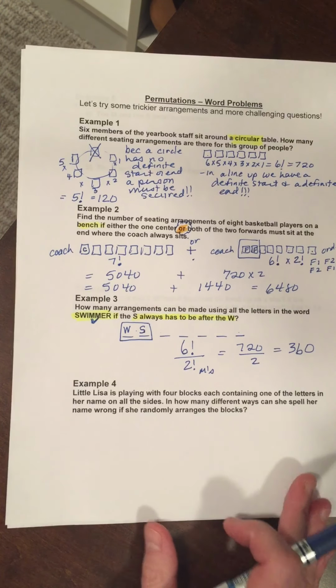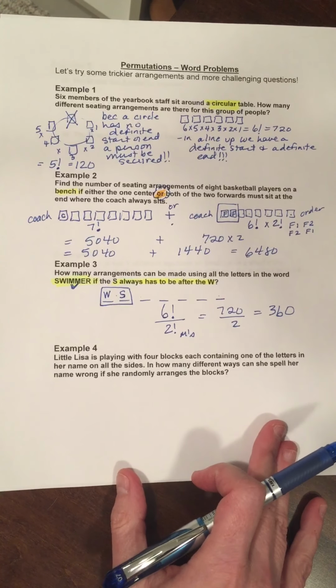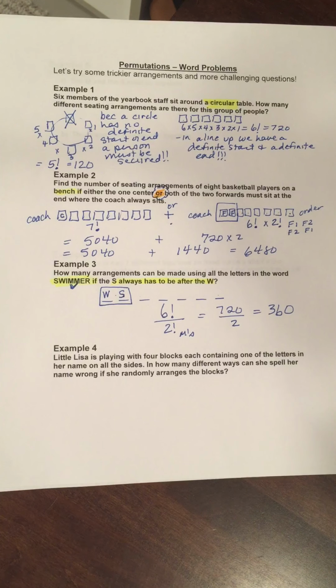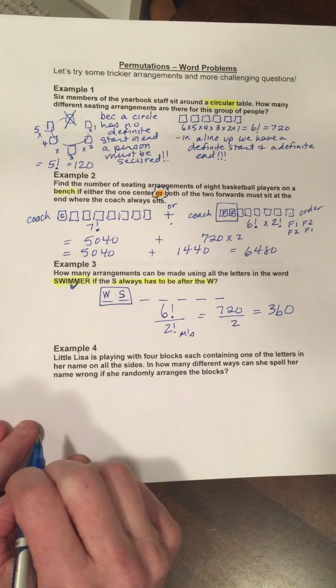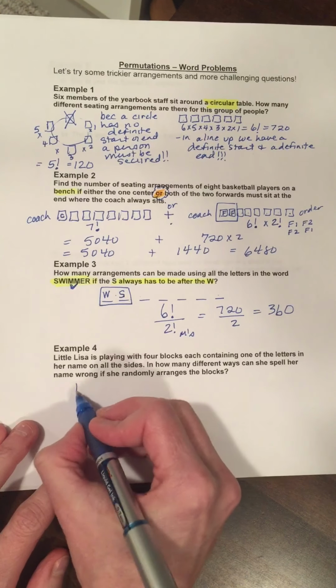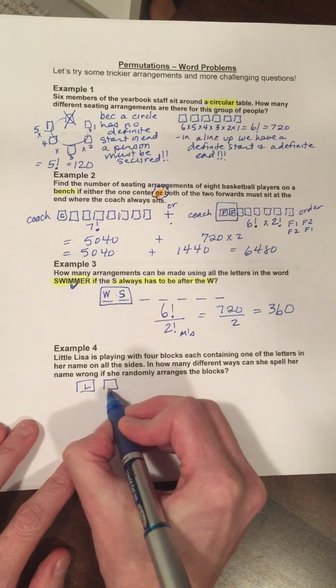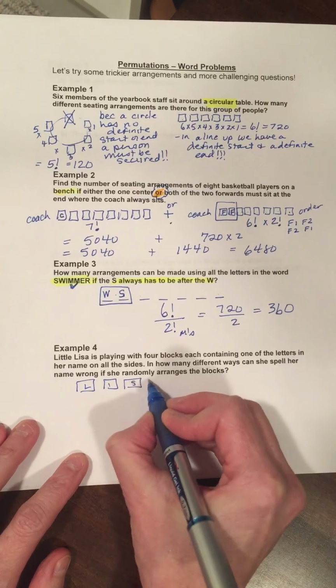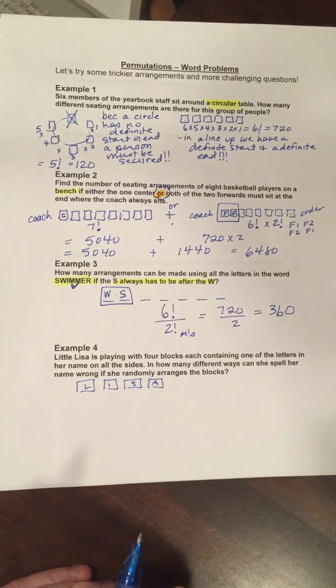Okay, let's take a look at example 4. Little Lisa is playing with 4 blocks, each containing one of the letters from her name. Okay, so we've talked about this idea.